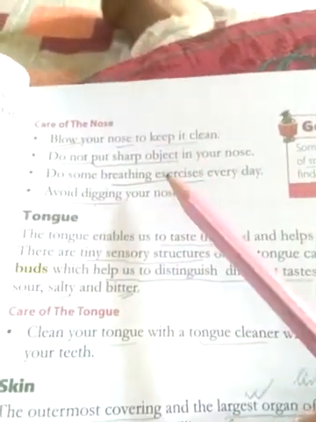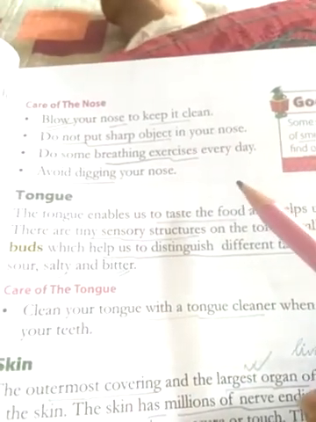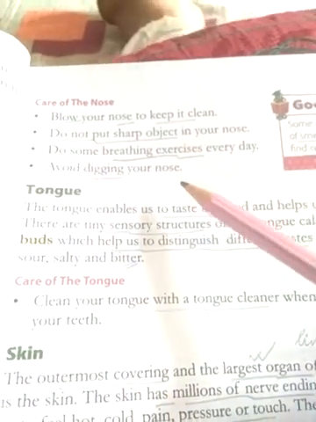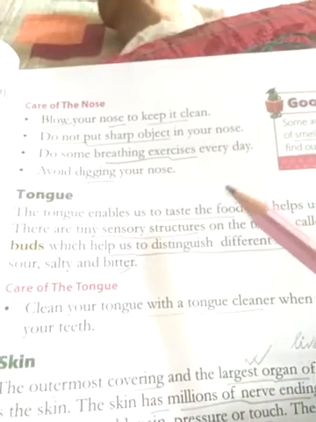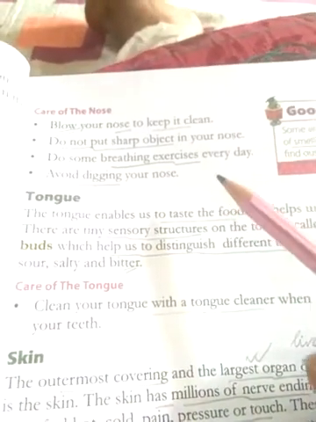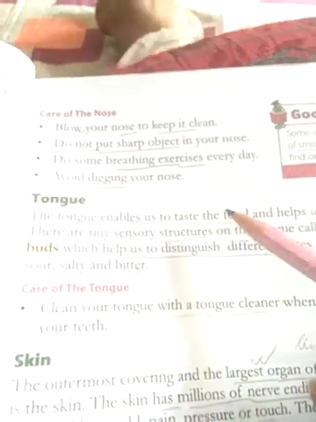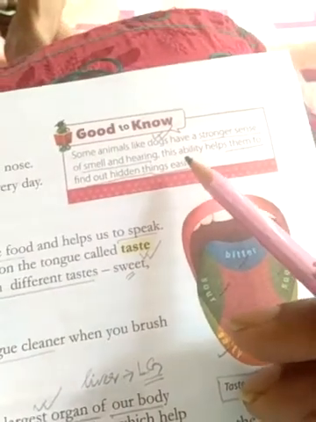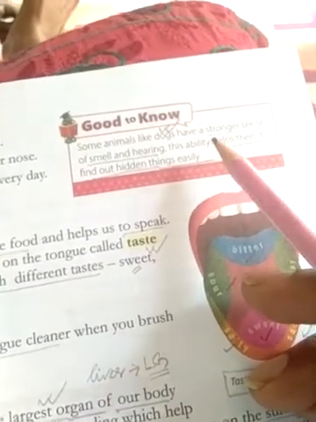We should blow our nose frequently to keep it clean. Number one. Second one is we should not put a sharp object in our nose. Number three is we should do some breathing exercises or aerobic exercises every day, and we should never dig our nose.